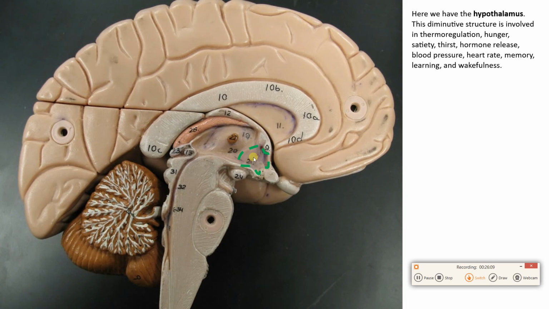Okay, now just anterior and inferior to the thalamus is the hypothalamus right there. It's a tiny little thing, but it does jobs that are very important. It is really involved in homeostasis. It's the part of the diencephalon involved in thermoregulation, so maintaining your temperature, as well as hunger, satiety, so like your sense of fullness, of satisfaction with your food, thirst, hormone release, blood pressure, and heart rate. Plus, it's involved in memory, learning, and wakefulness.